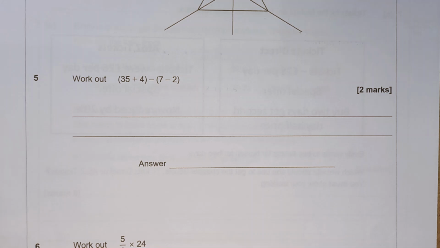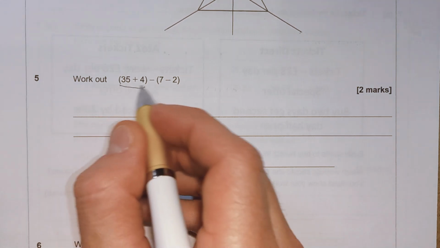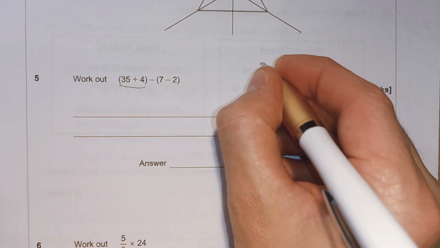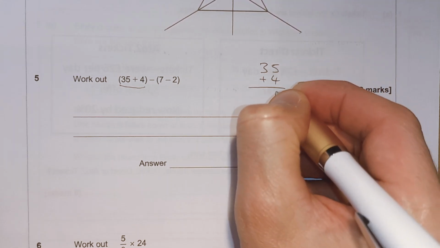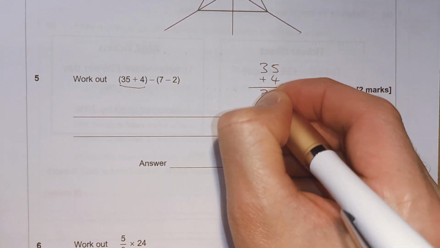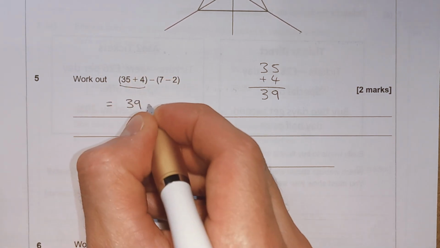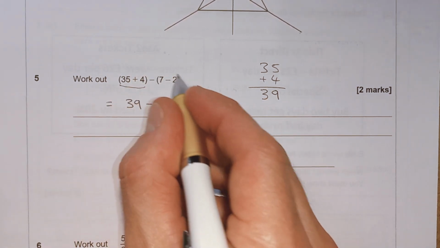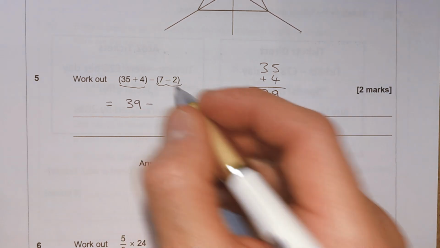Question 5. Work out 35 plus 4 minus 7 minus 2. Now we need to do whatever's in the brackets first. So this 35 plus 4, or 5 plus 4 is 9, 3 plus nothing is 3. So all of that in the brackets becomes 39. We need to do the same with this bit in this bracket. So we've just got 7 minus 2.